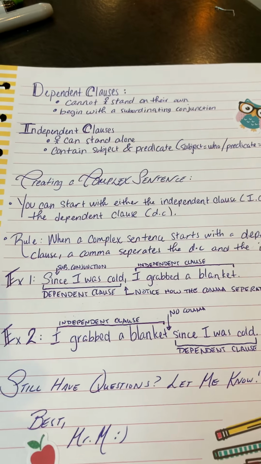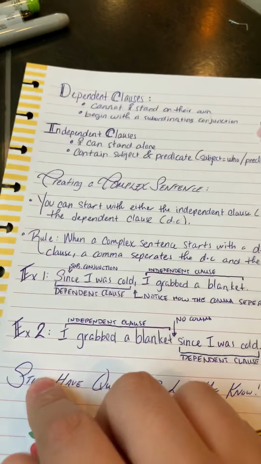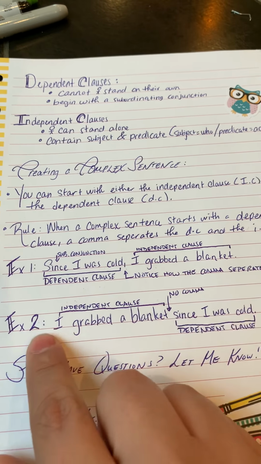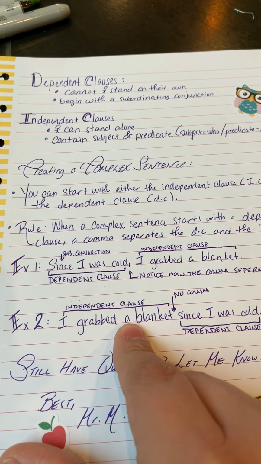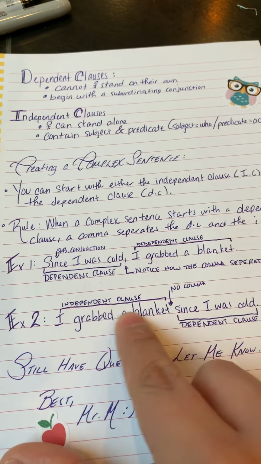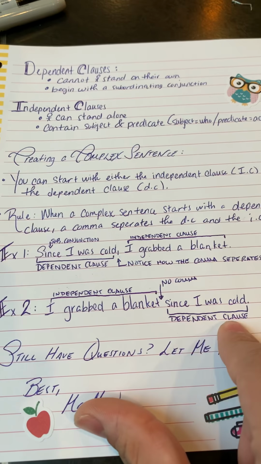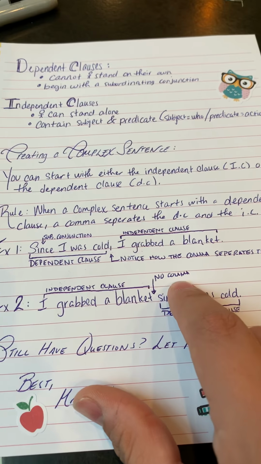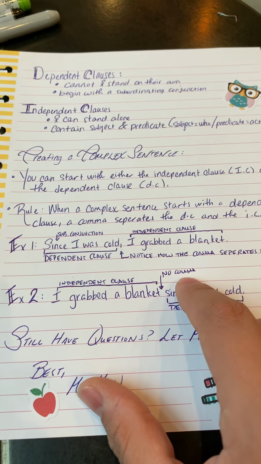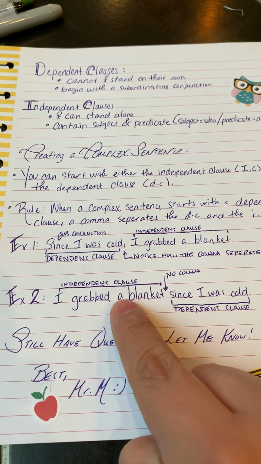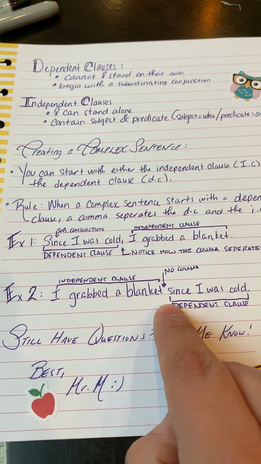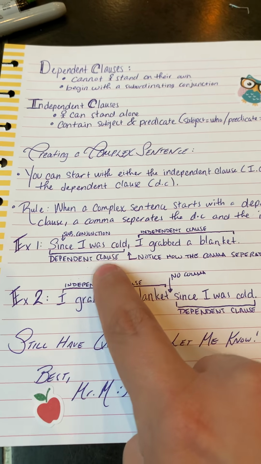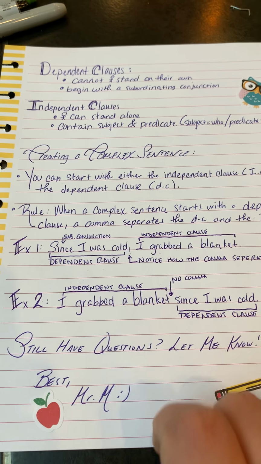But what if you want to start with the independent clause? No worries, you can do that. I grabbed the blanket since I was cold. So I grabbed the blanket, remember previously we identified that as our independent clause. Since I was cold, we identified that as our dependent clause. But notice how there's no comma in between these two. Remember that for a complex sentence, if you want to start with an independent clause, there's no need for a comma. The only time we use a comma is when we have a dependent clause beginning that complex sentence.